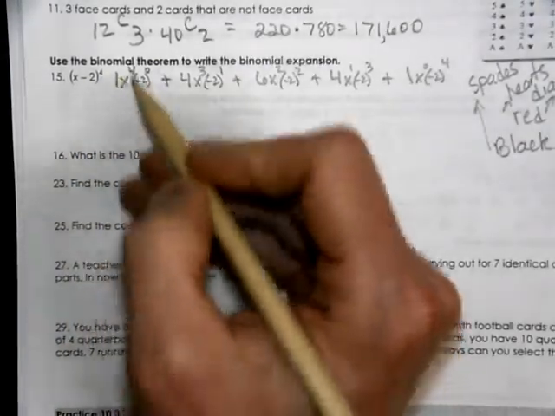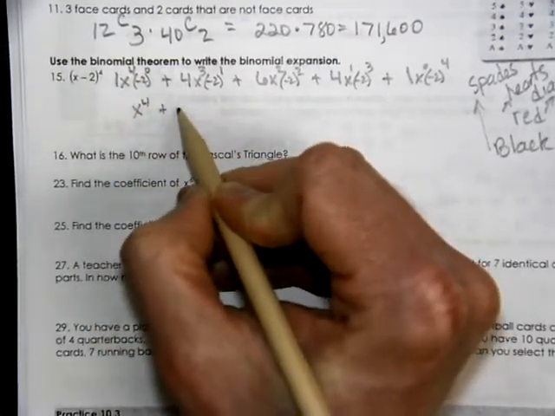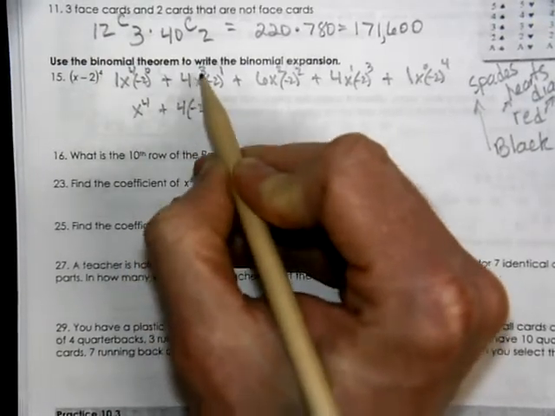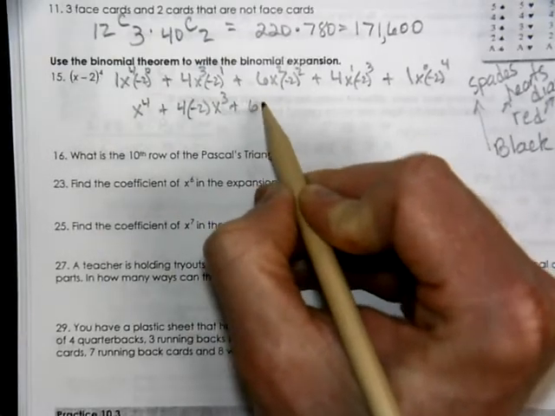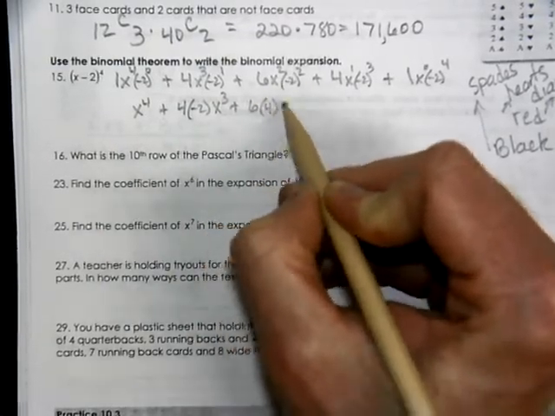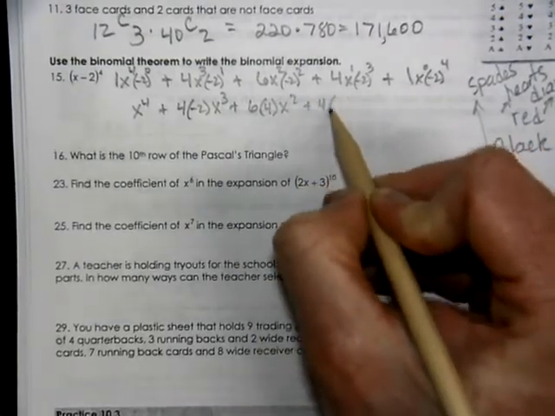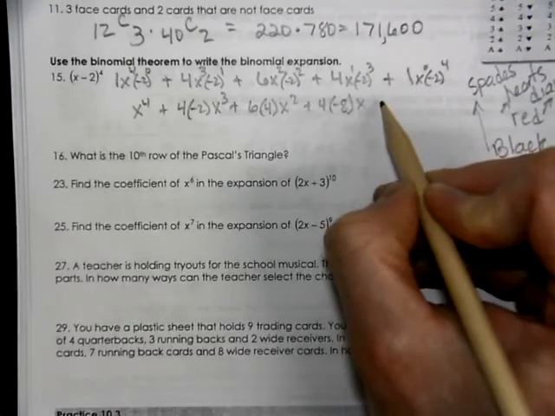1 times 1 times x to the 4th. This is 4 times negative 2 times x cubed. 6 times 4 times x squared. 4 times negative 8 times x.